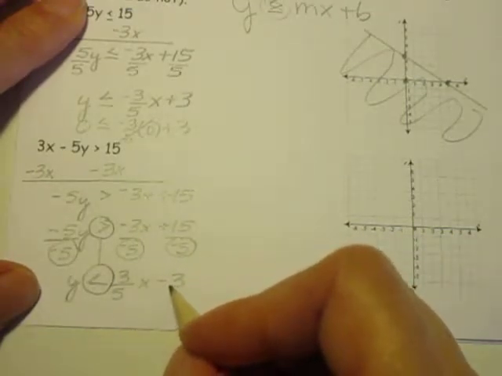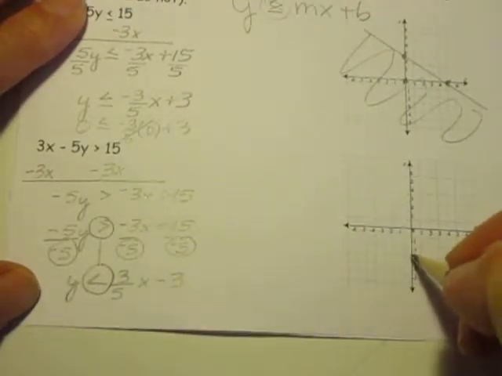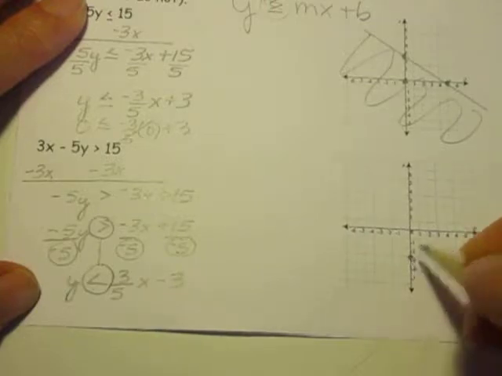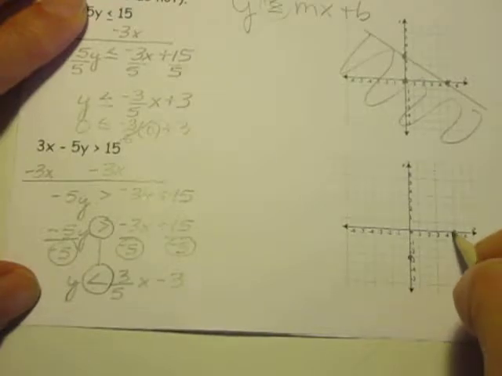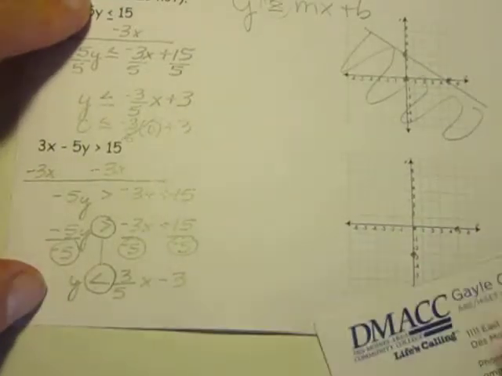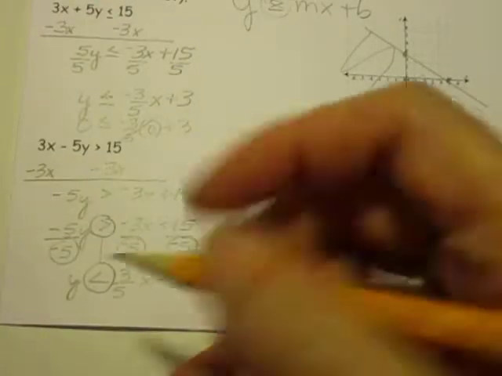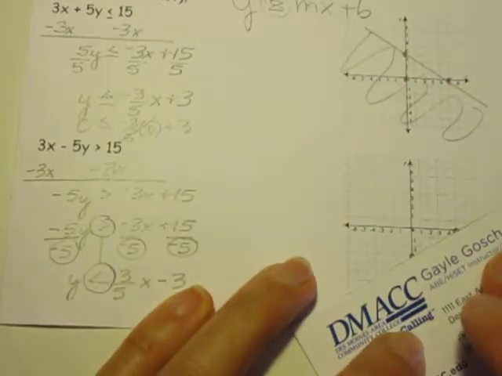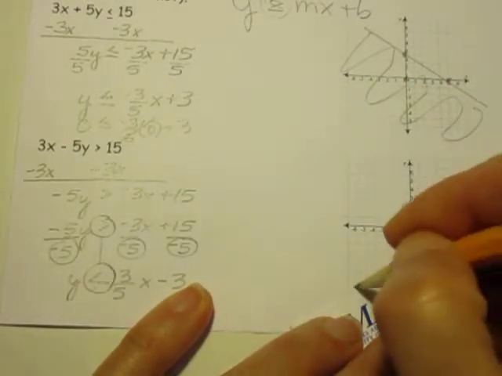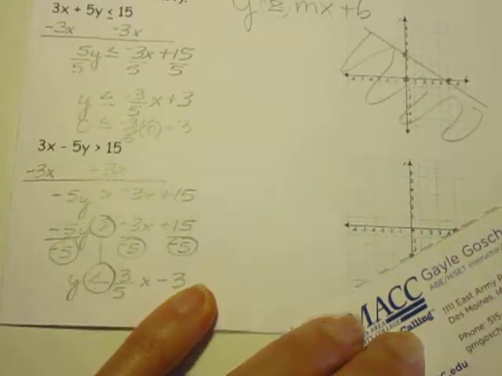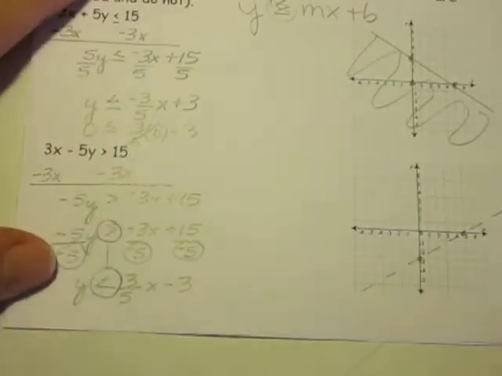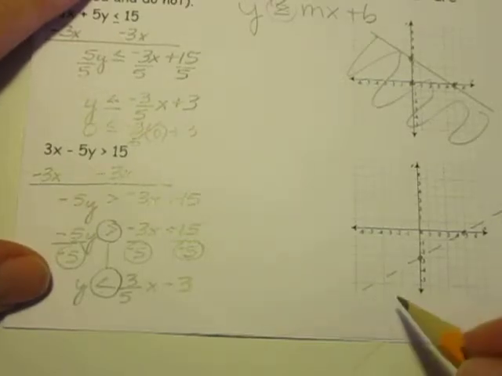I'm going to be looking at plotting. It crosses the y-axis at -3, so I'm plotting that. Coming back here, plotting up 3 and over 5. So I have a similar point there. But this time when I go to draw my line, I'm recognizing this is less than. It's not including the line. So I'm going to draw a dashed line so that my graph is communicating that this is a borderline, but it doesn't include that boundary.